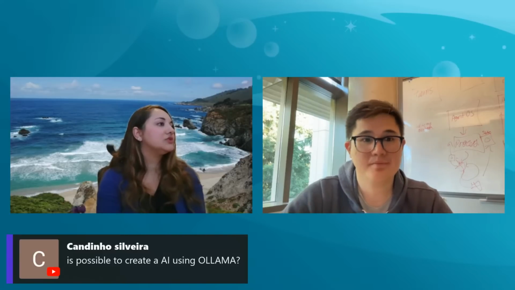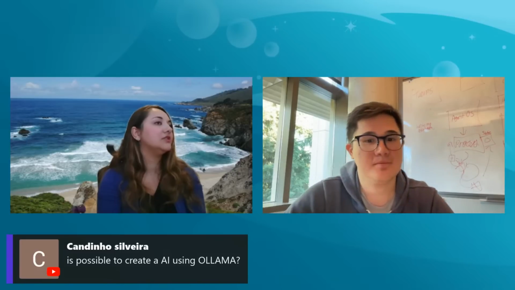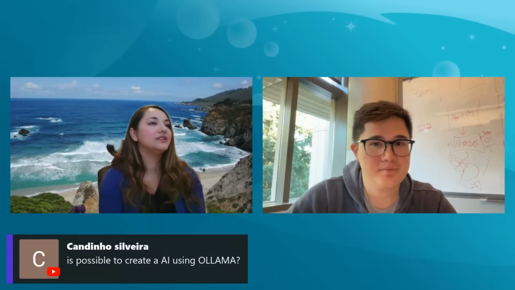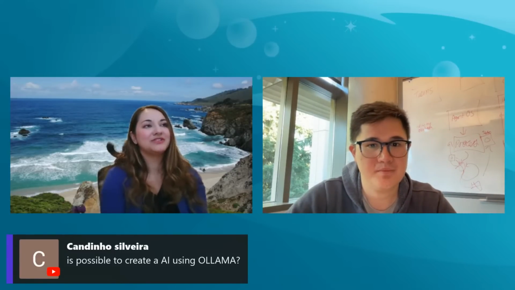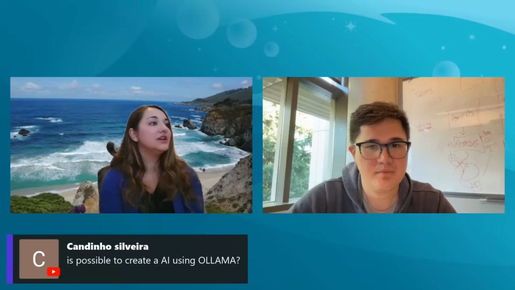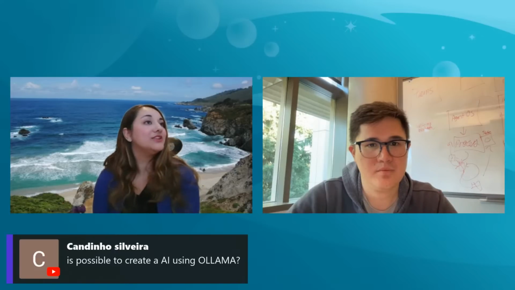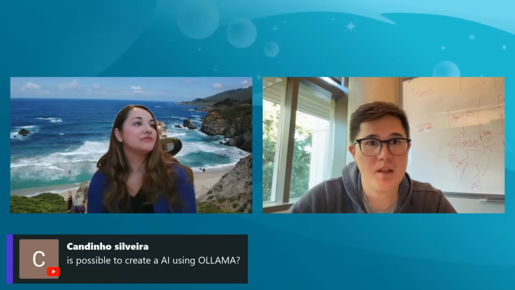Great. And we see a question: is it possible to create an AI using Ollama? Absolutely. One thing I was chatting about earlier with Semantic Kernel is that within one line of code within connectors, we're able to change which connector and which AI models you're using. So you can absolutely use Ollama and change and use different AI models with that. Matthew, anything to add from your end?